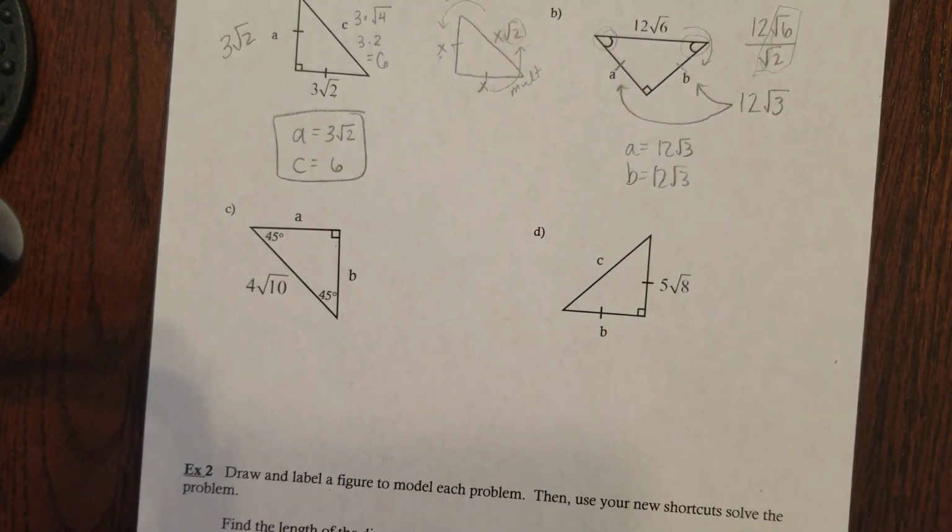All right, challenge yourself. Pause the video and see if you can figure out letter C.